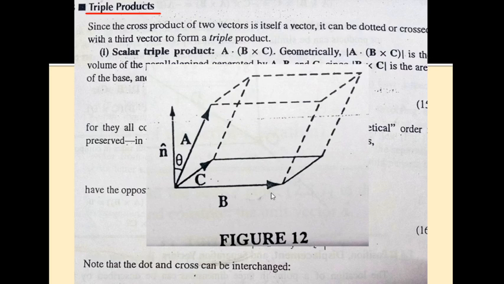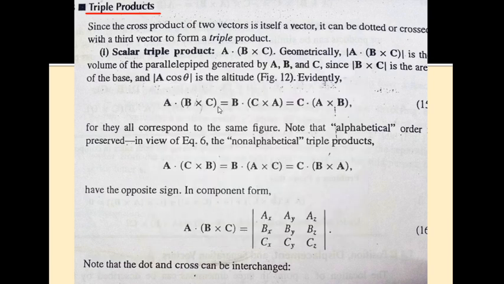That area times the height in the direction of n cap, that's how this dot product, the scalar triple product, is nothing but the volume of a parallelepiped.